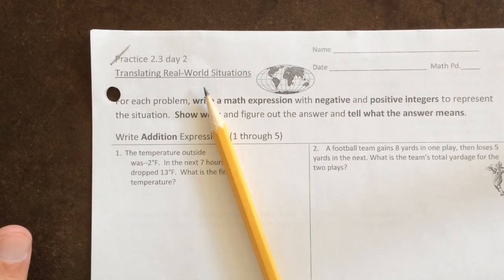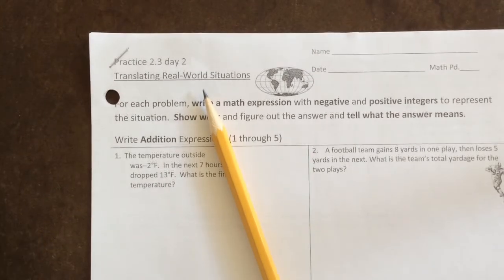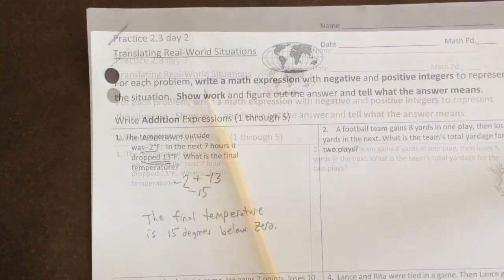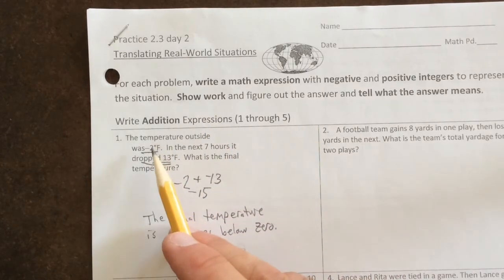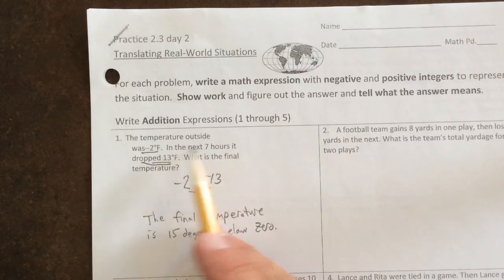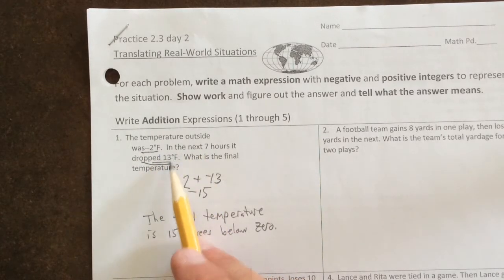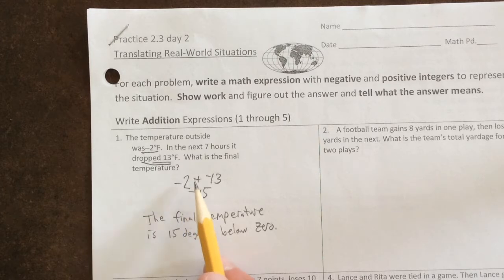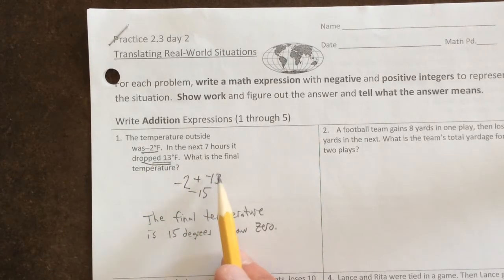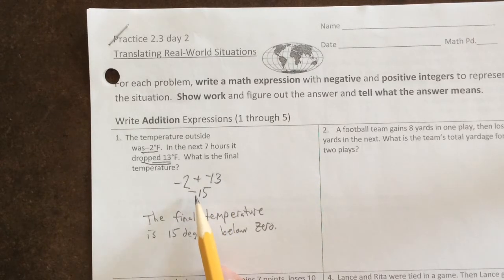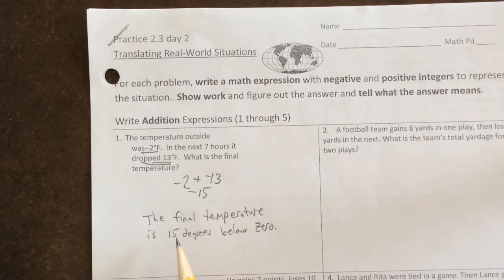And this is our answer key for practice 2.3, day 2. So in number 1, the initial or beginning temperature is negative 2 degrees Fahrenheit. And over so many hours, it drops 13 degrees Fahrenheit. So we're going to take negative 2 and add a negative 13. Dropping 13 is like adding a negative 13. Here's your result. And it means the final temperature is 15 degrees below zero.